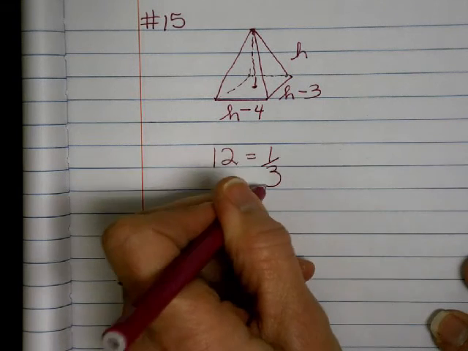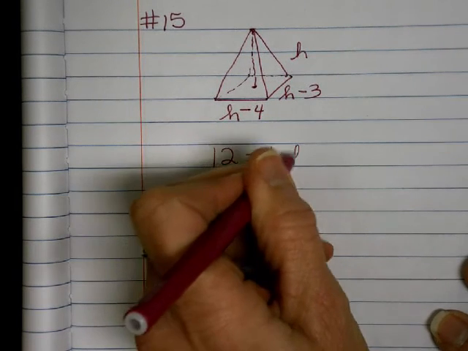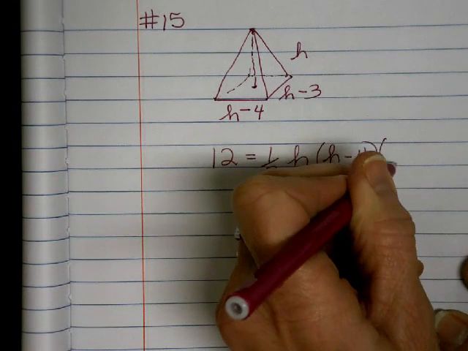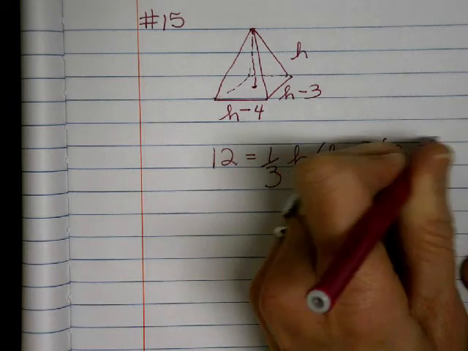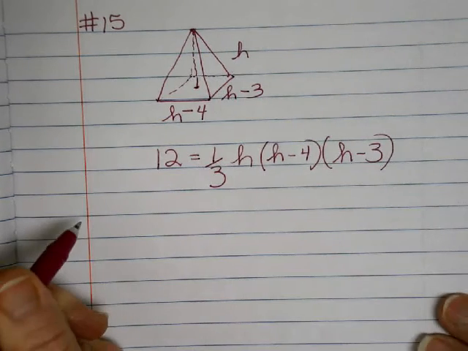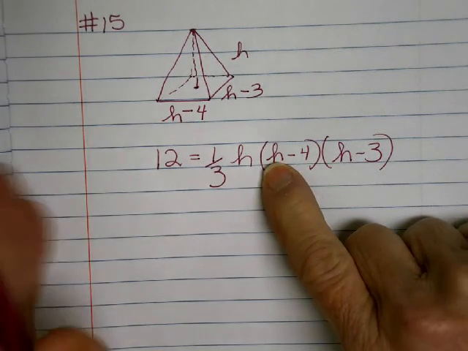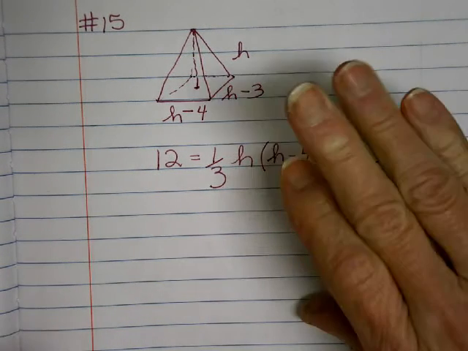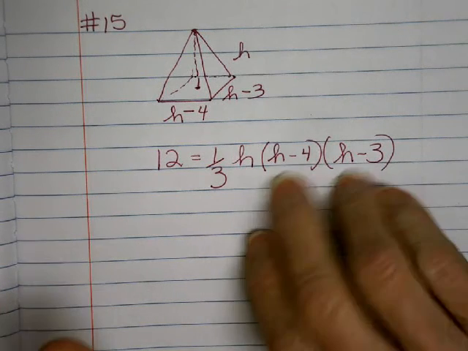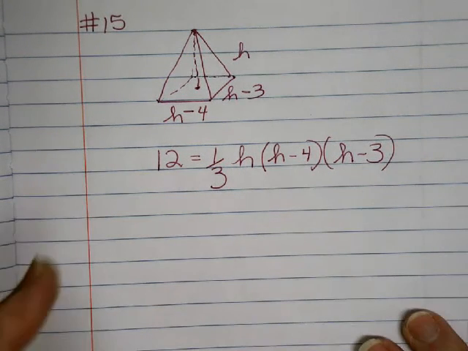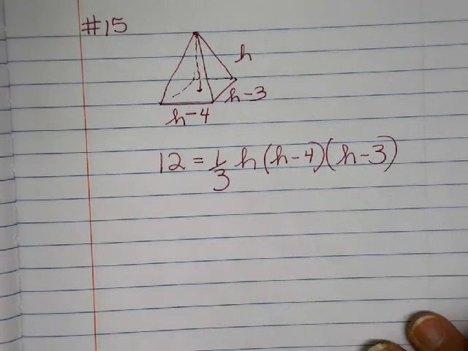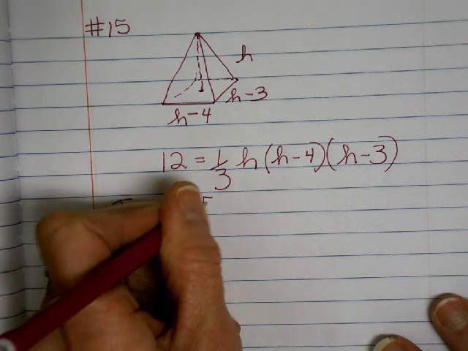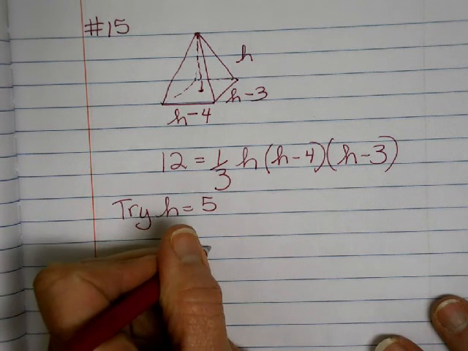Okay, it says a paperweight must have a volume of 12 cubic inches. So that is the volume side of the formula. 1/3 of the height times the length times the width. And h can't be 4. Got to be more. If it was 3, that'd be a 0, and it's got to be positive. If it was a 2, I'd have 2 negative numbers. So you can't have negative measures. So I have to start with the number after 4.